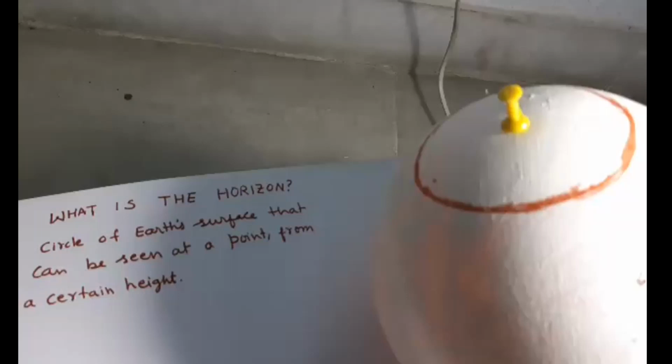So we have seen that the horizon is the circular spot of land that you can see from any place on the globe. Depending on your height, this yellow pin, which is stuck vertically to the surface of the globe, is a person. Depending on the height, you can see a circle of land. The light from the points on the circle reaches your eye, and beyond that you cannot see.